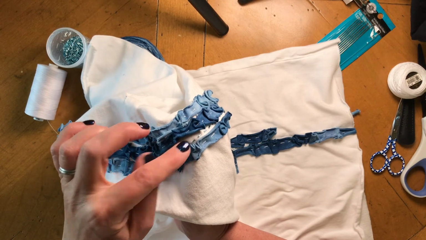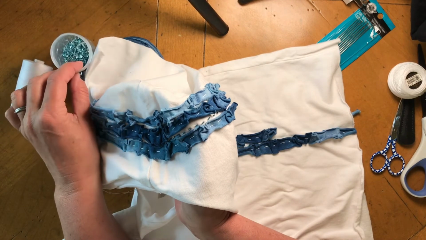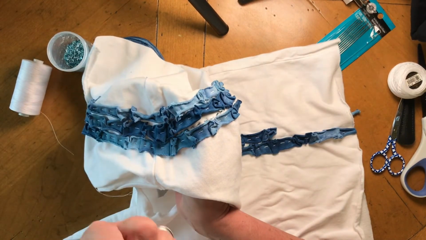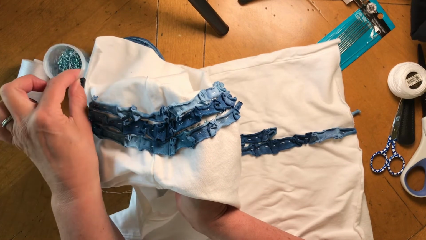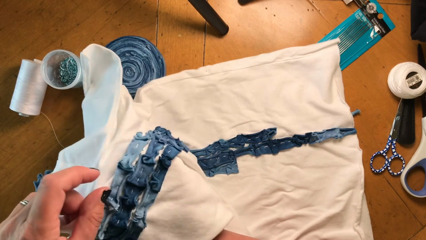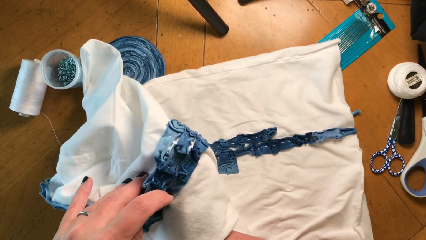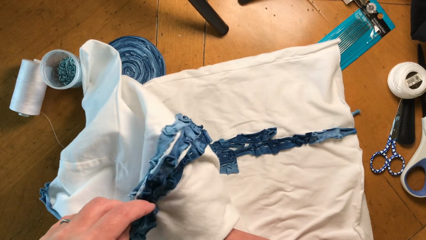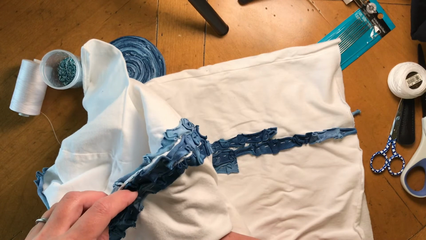Every time I'm on the top, I put one of those beads onto my needle and go back in, come out, put one bead on, go back in, out, one bead, and so on. That's how I did the front part, and that gives a little sparkle here and there when I move. You see that all of a sudden it gets a little sparkle.